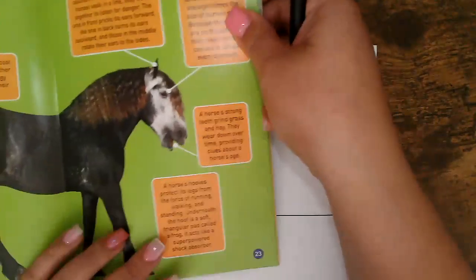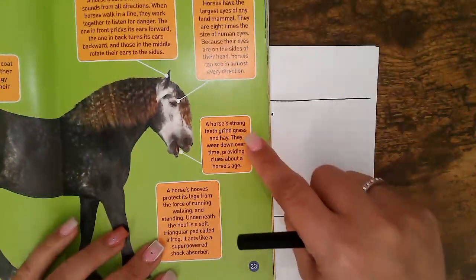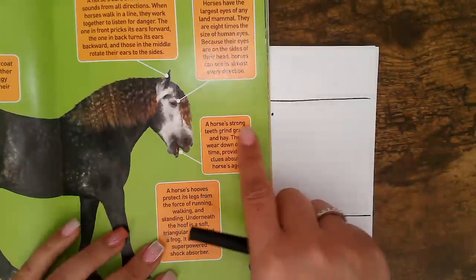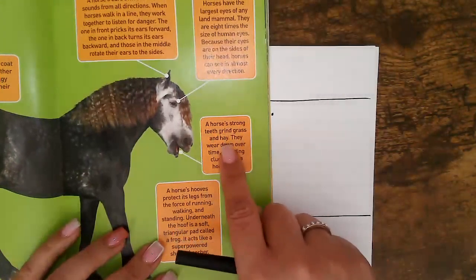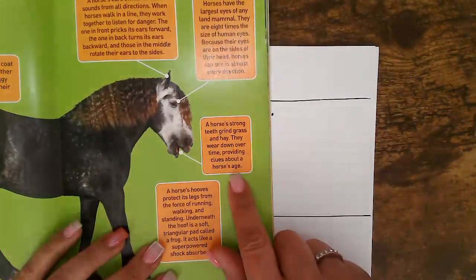All right, here we go. I'm going to go ahead and read this with you. Let's read this together. Unmute, go. A horse's strong teeth grind grass and hay. They wear down over time, providing clues about a horse's age.